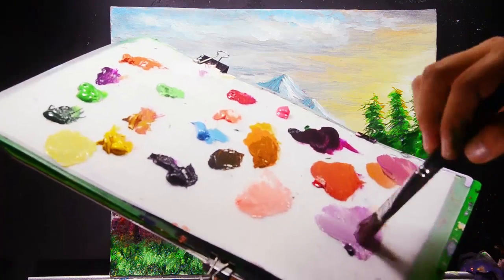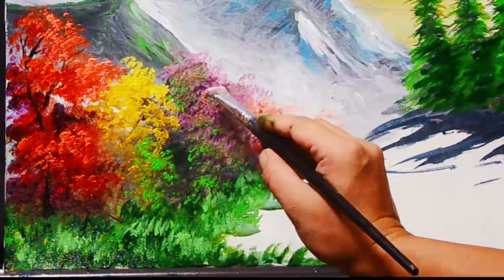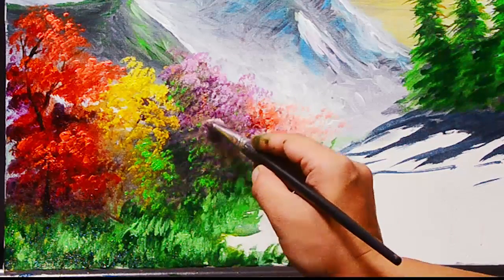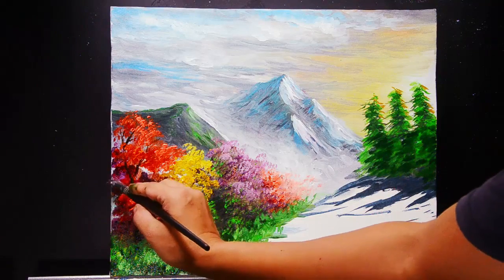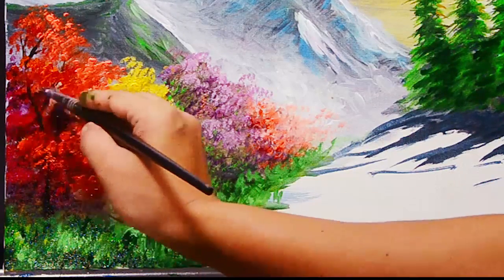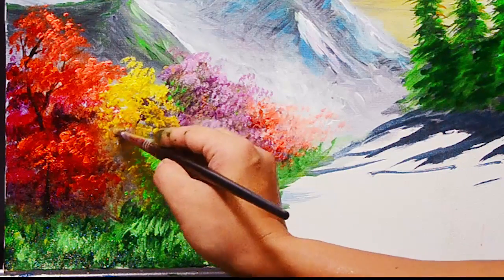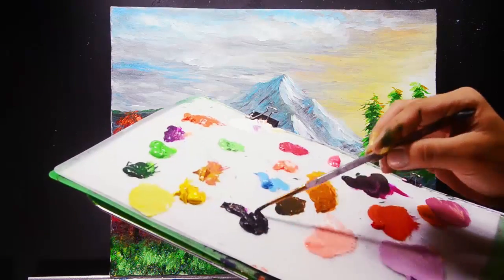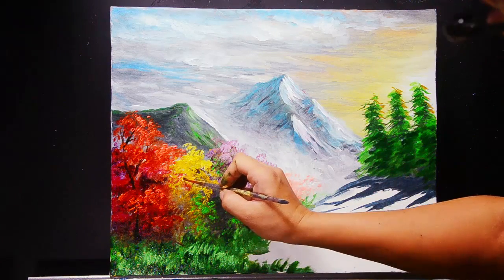Just add more titanium white to create the lighter violet or lavender for the highlights. Also this one here, just looking good. And the crimson red to this area. I'm gonna cover the white portion by covering with the crimson red. Using the marsh black color, I'm going to create the branches of this tree here and the trunk.